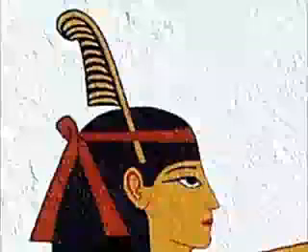Legend says that this feather was selected to symbolize truth because a puff of wind blows it away. Truth is just as liable and easy to be frightened away as the feather is to be blown away.